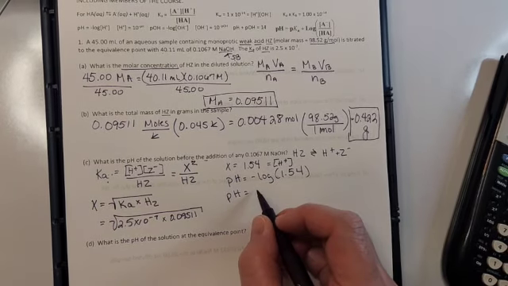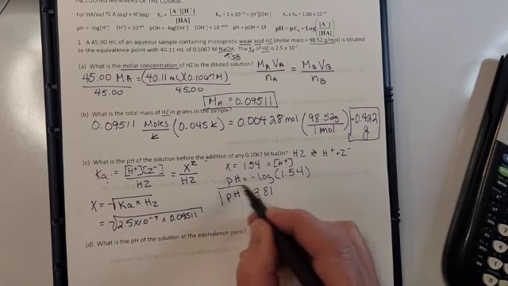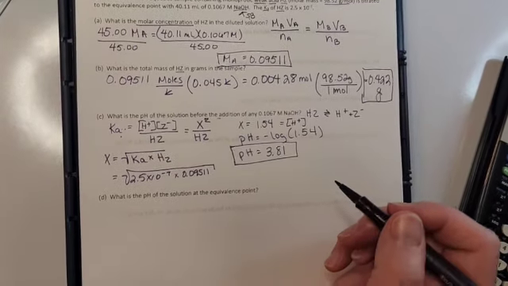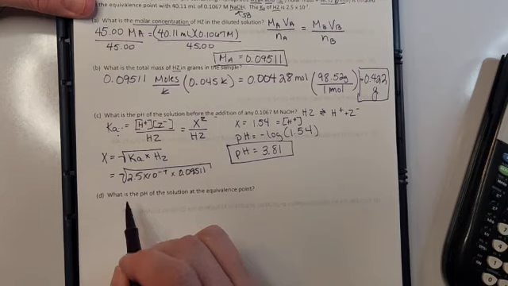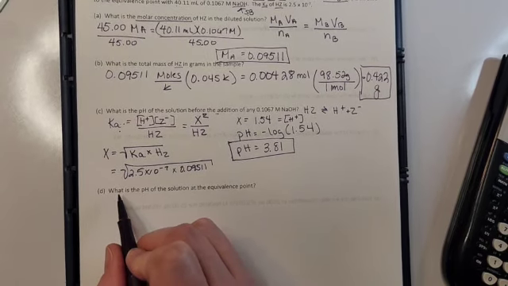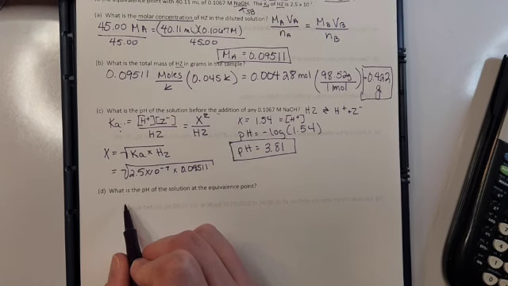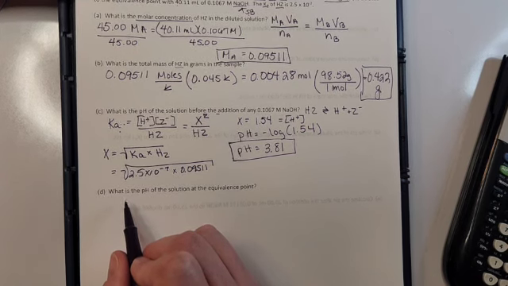And that's going to give us a pH of 3.81. So really, we're just taking what we've learned in previous sections and combining it together. Now, here's where things get a little bit different, because we need to know what the pH is at the equivalence point. Because if you'll remember, we've got a weak acid and a strong base, and it is not going to be 7. Okay?